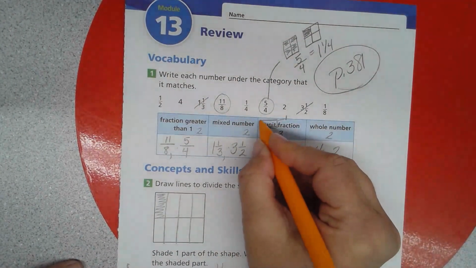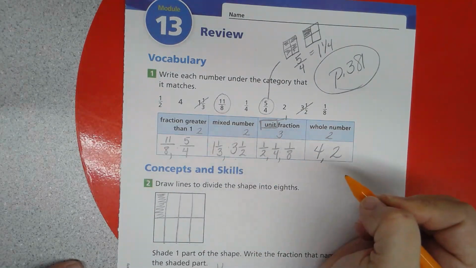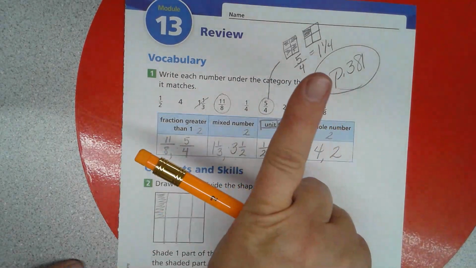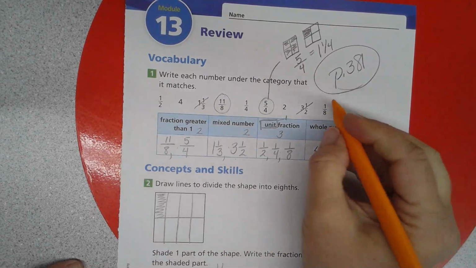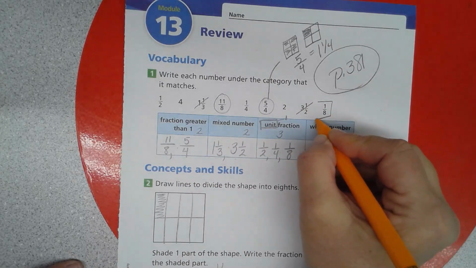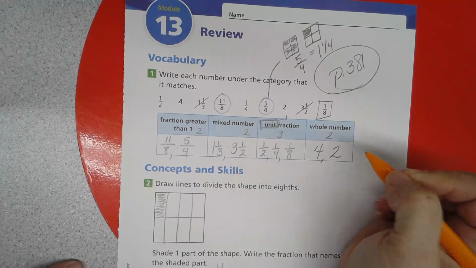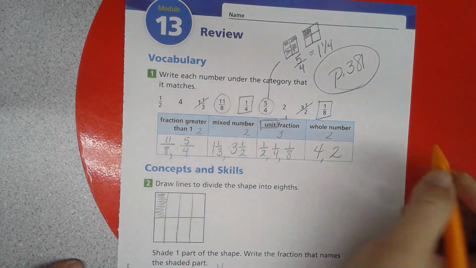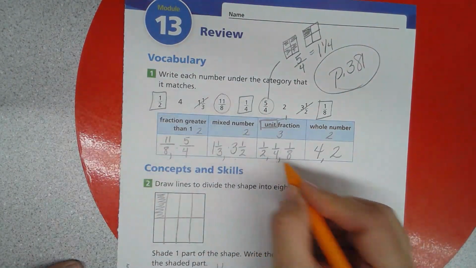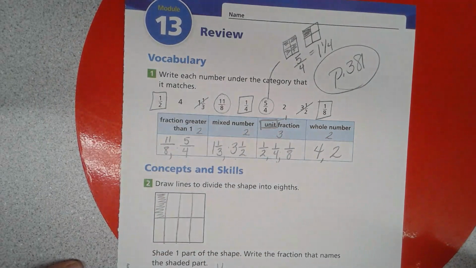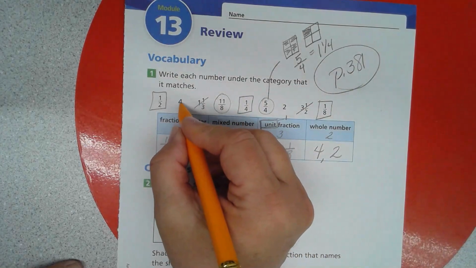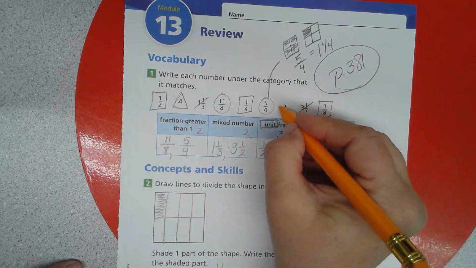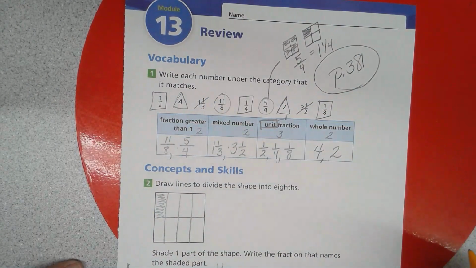Unit fraction, don't forget, that has a 1 in the numerator. You're only talking about one part of what's divided up into fractional parts. So 1/8 is a unit fraction. This was one that had 3. 1/4 is a unit fraction, and 1/2. That's what should go there. And whole numbers are just regular old numbers that we've been using for years and years and years. And that would be the 4 and the 2, which go there.